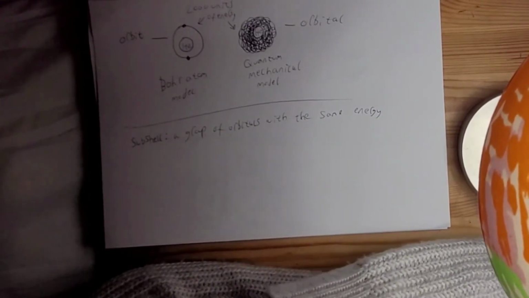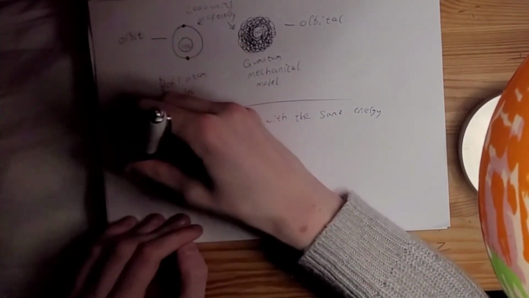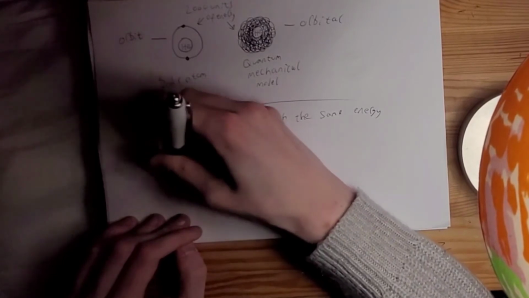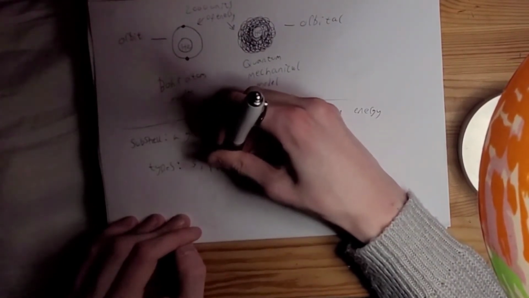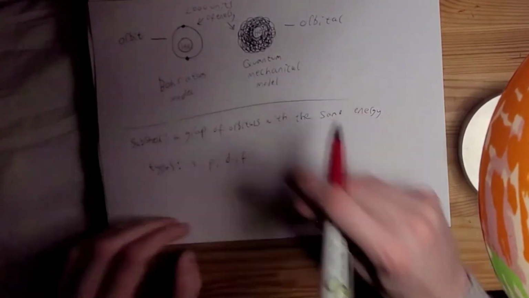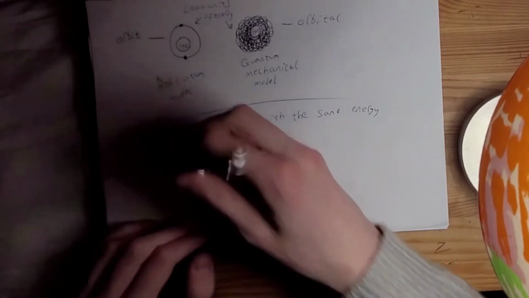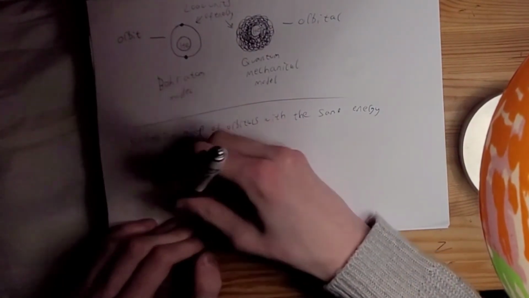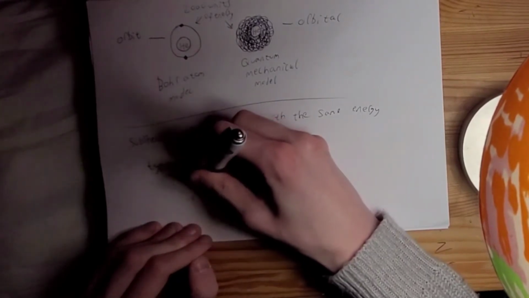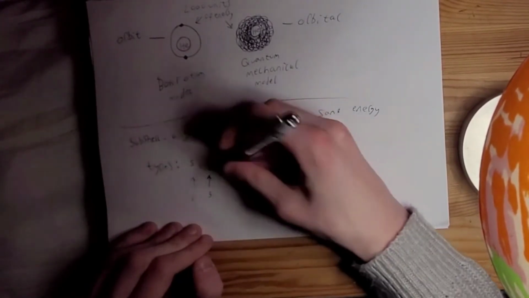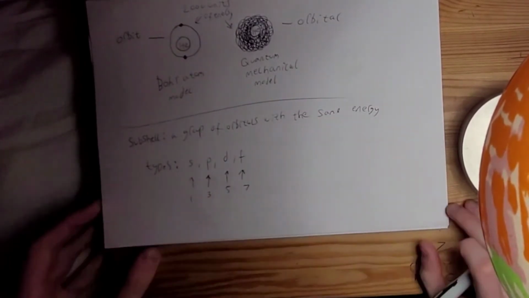And there's 4 sort of types of subshell you can have. You can have an S subshell, or a P, or a D, or an F. In an S subshell, there is 1 orbital. In a P subshell, there are 3 orbitals. In a D, there is 5. And in an F, there is 7.